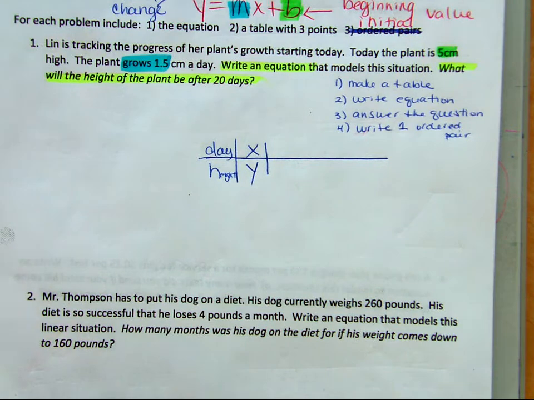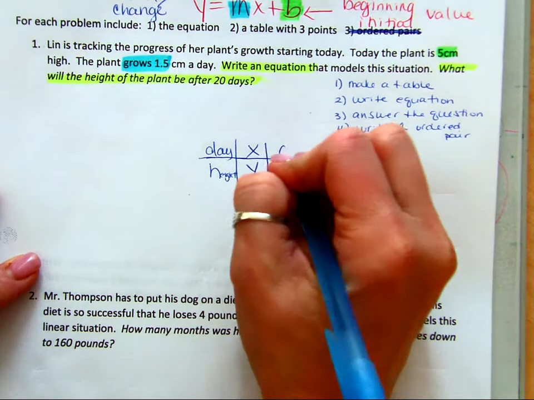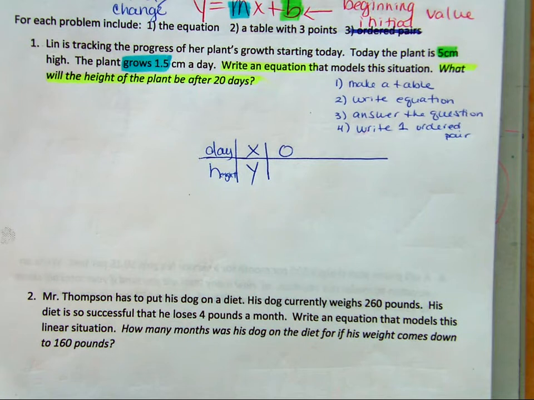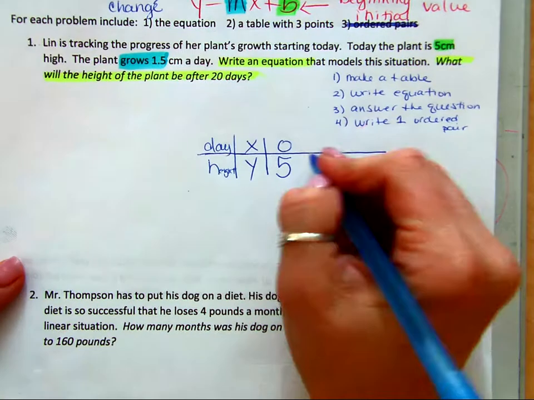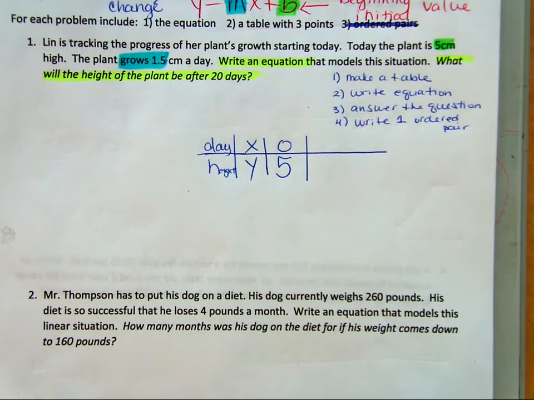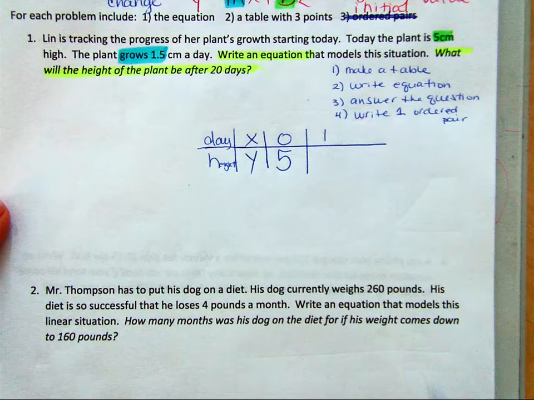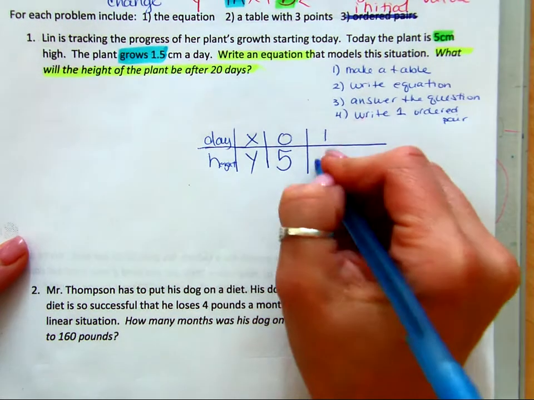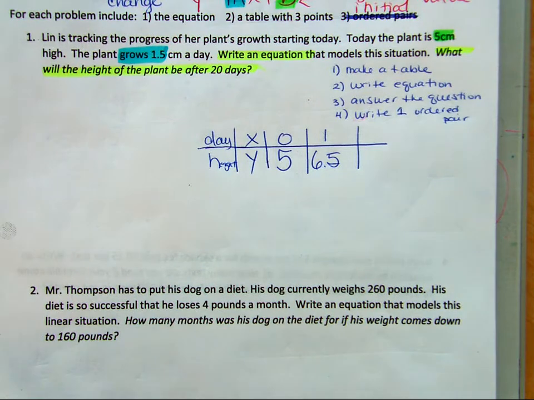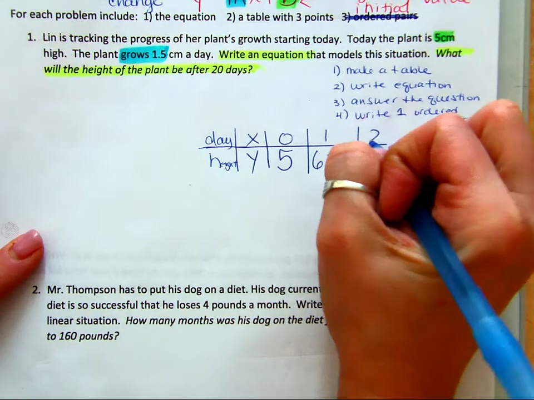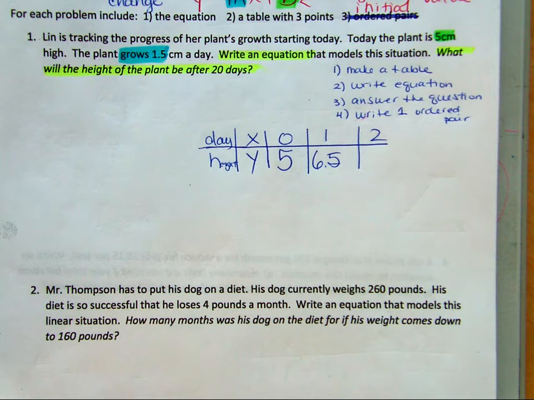You're going to fill out the table like I know that you know how to do. Before she even started watering it and measuring it, she found that it was 5 centimeters. After 1 day of sunlight and water, it grew 1.5 centimeters. So it's now 6.5 centimeters tall, and you can probably figure out on your own how tall it is after 2. Kind of weird, the plant grows exactly the same amount every day. Not usually a linear example, but in this case it is.